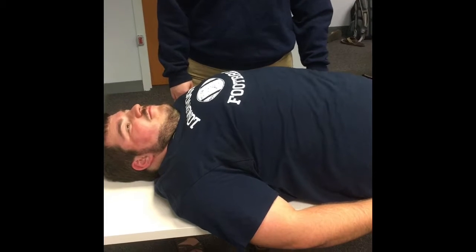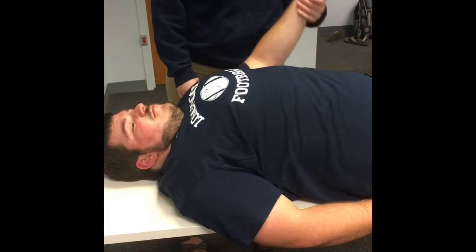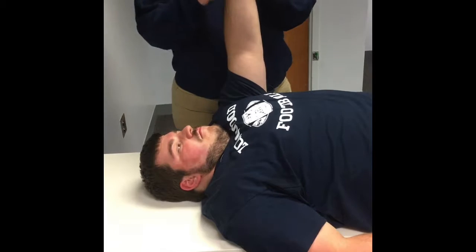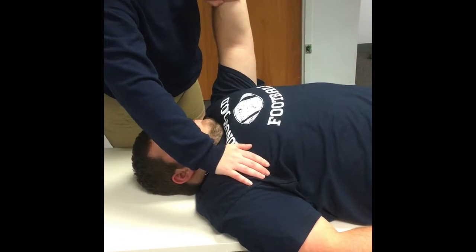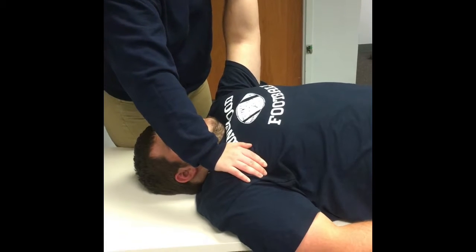The manual muscle test for pectoralis major, for upper, you're going to have them up like this with their thumb like that, and you're going to pull out. Hold for 5, don't let it break you. Ready? 1, 2, 3, 4, 5.